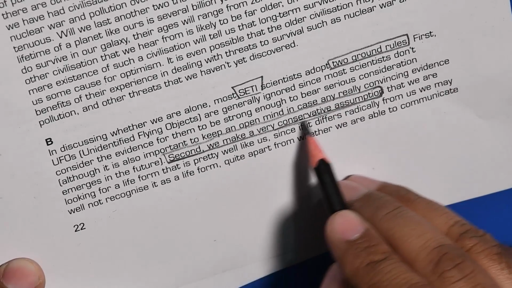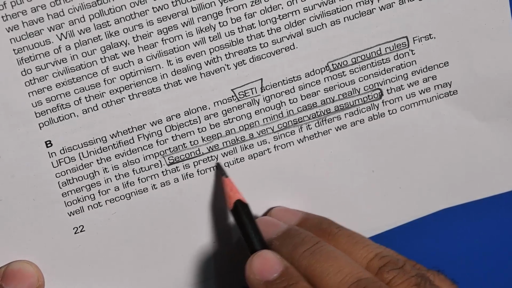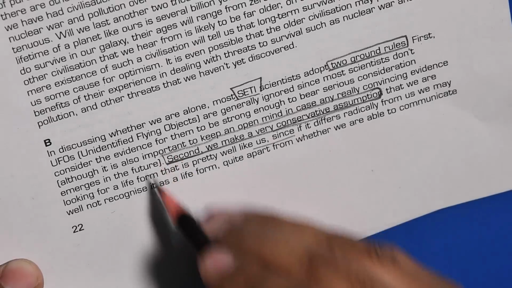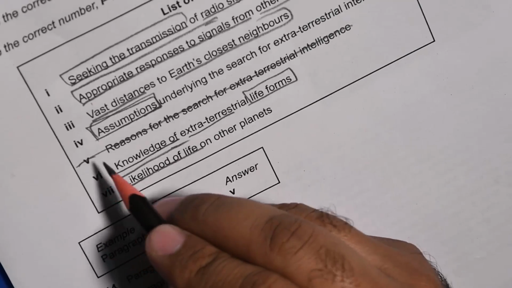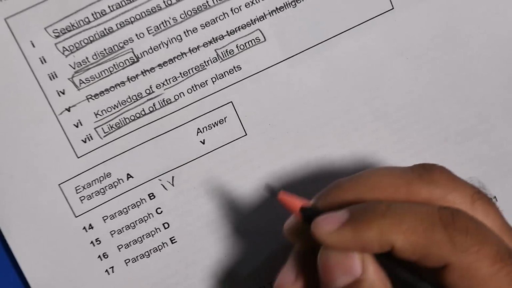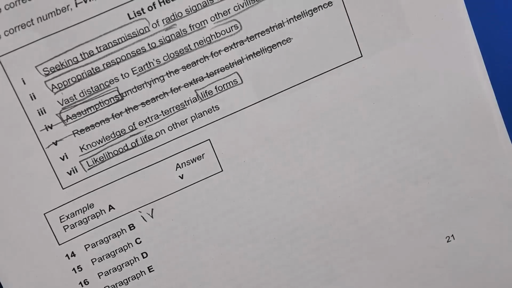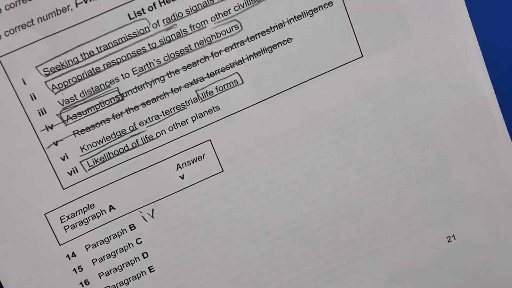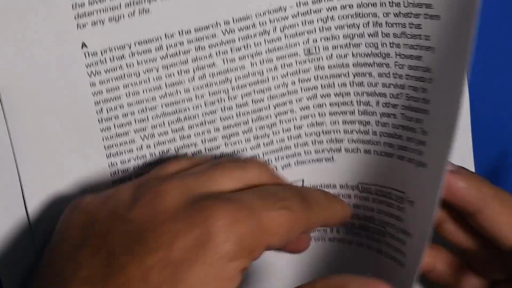And second, we make a very conservative assumption that we are looking for a life form that is pretty much like us. So these are 2 assumptions. That's why for paragraph B, heading number 4, assumptions, is the right one. I'm going to cross number 4 over here so that it doesn't bother me. Is that clear? Very good. Now let's go on. This is done.